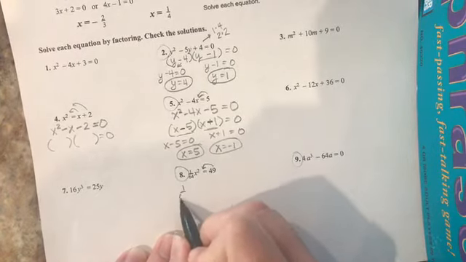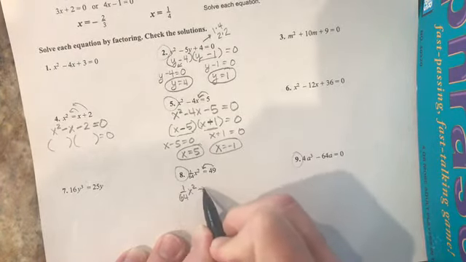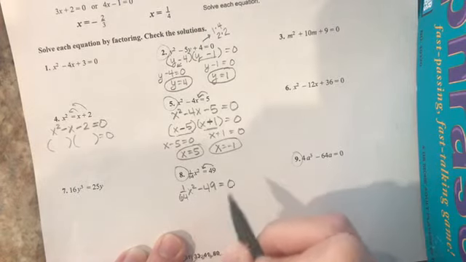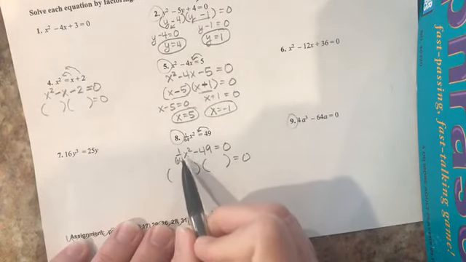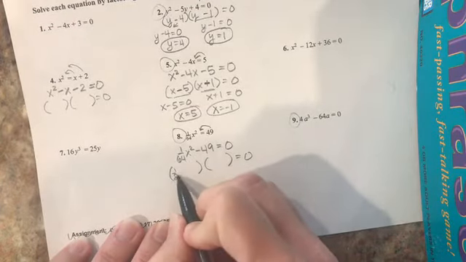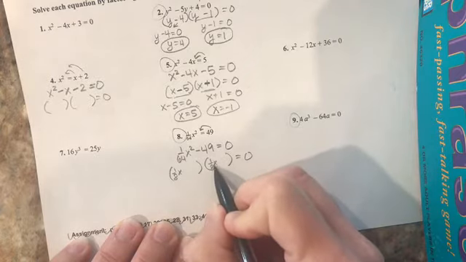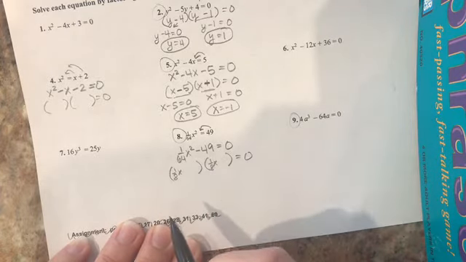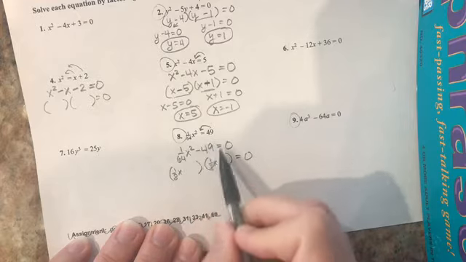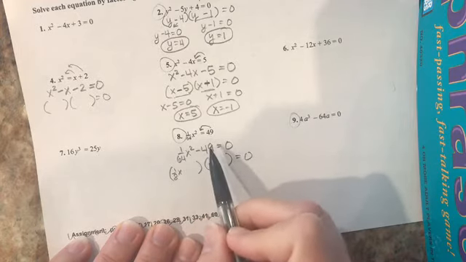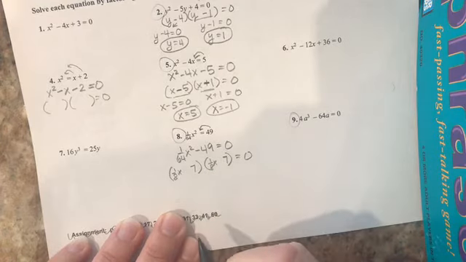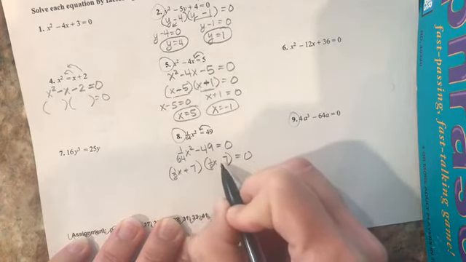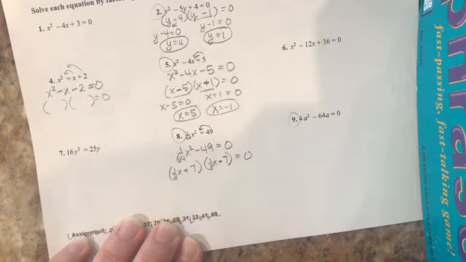So we have 1/64 x squared minus 49 equals 0. To solve this problem, maybe you guys remember doing a difference of two squares. 1/64 looks kind of weird, but think what happens if you take 1/8 times 1/8. So 8 times 8 is 64, right? And then this is a perfect square, right? 7 times 7 is 49. So 7 times 7 like this, and we want one positive and one negative.